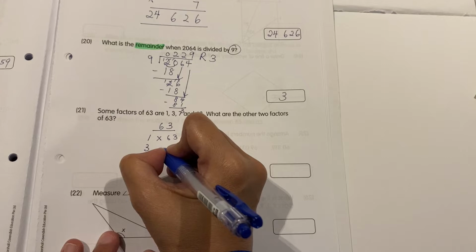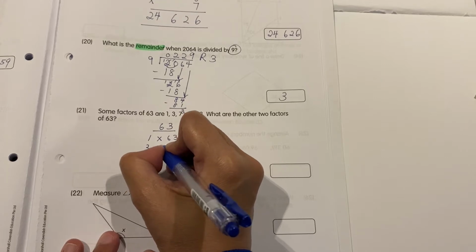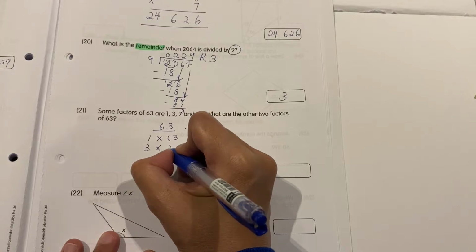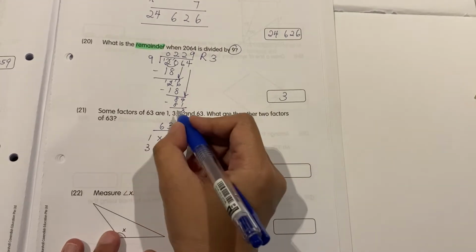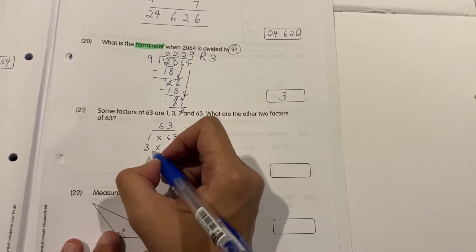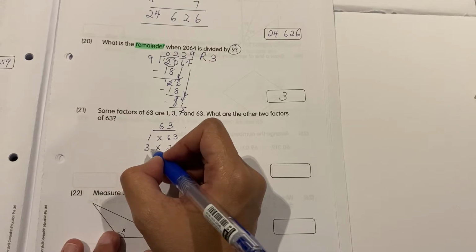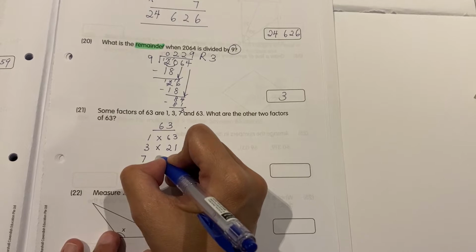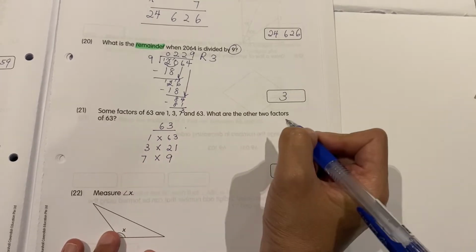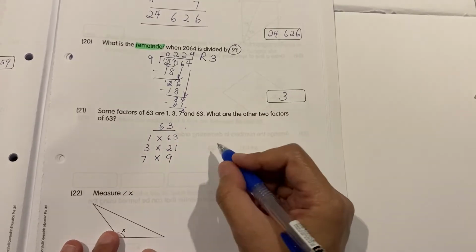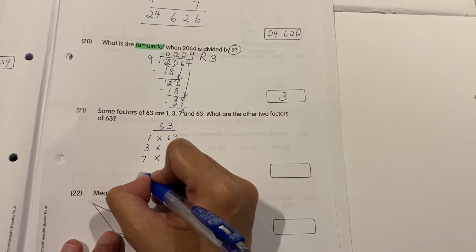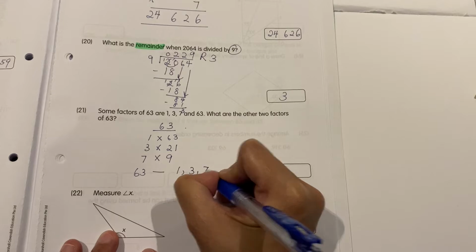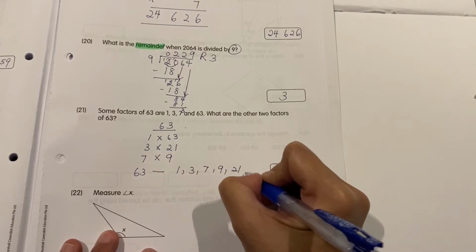So it's 3 times 21. Then you have 4, not possible for 63, 5, not possible, 6, not possible. Then you have your 7 times 9. And that's all. So when you list down, it will be in order 1, 3, 7, 9, 21, and 63.